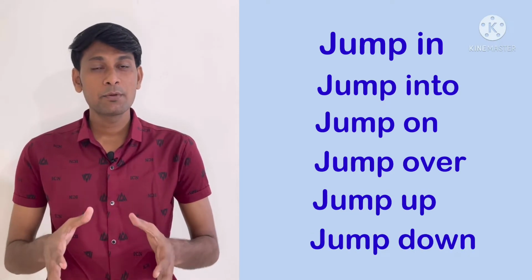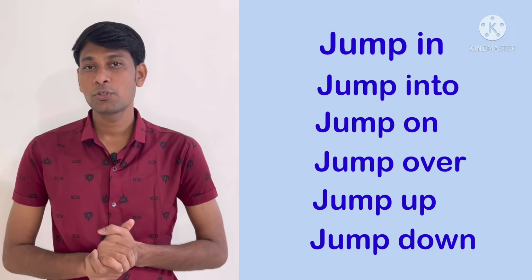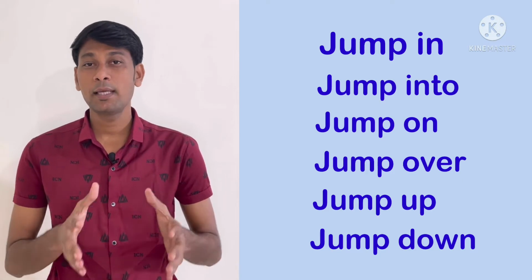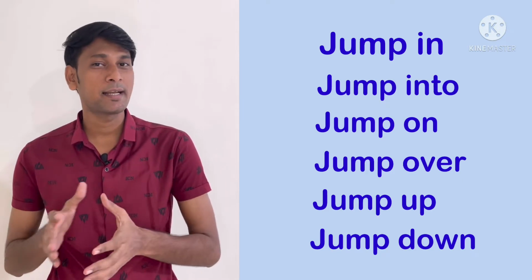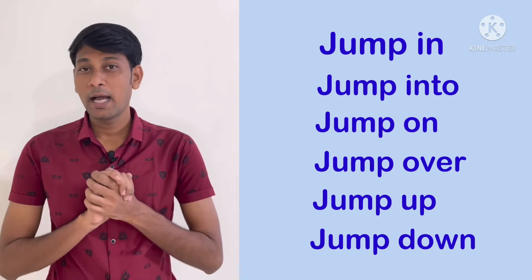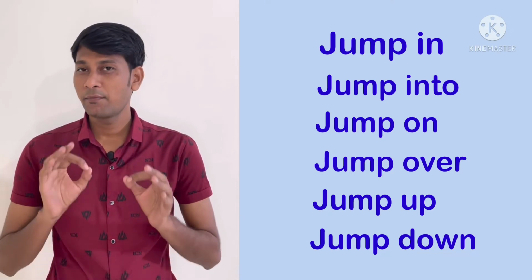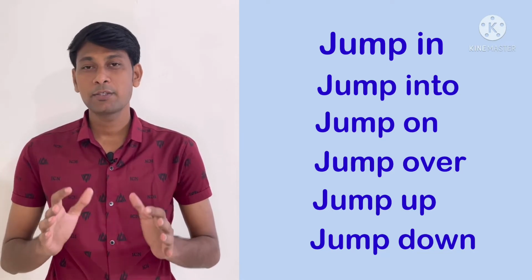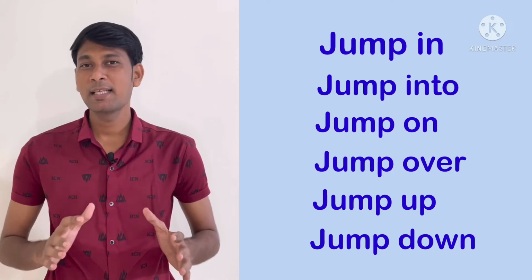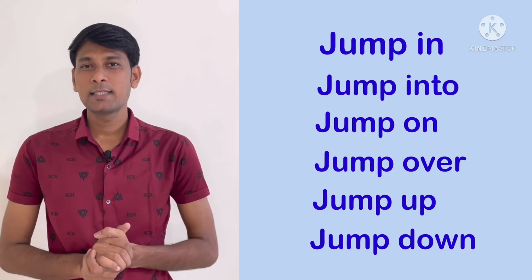So people are confused because they see different prepositions after this word, and which is why they use these phrasal verbs incorrectly. However, no worries, I am going to explain these phrasal verbs in a very simple and practical way so that you can remember them easily and quickly. So let's get started. The very first one is jump in.